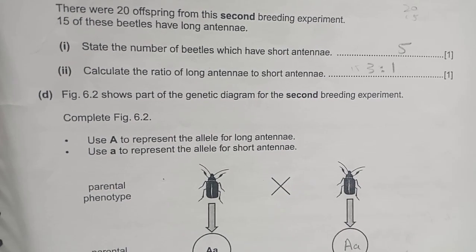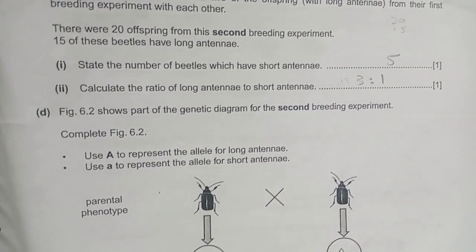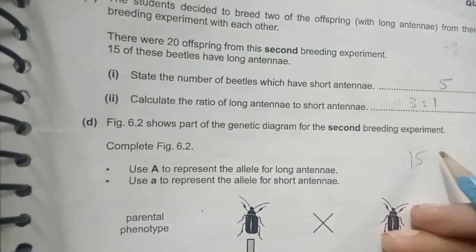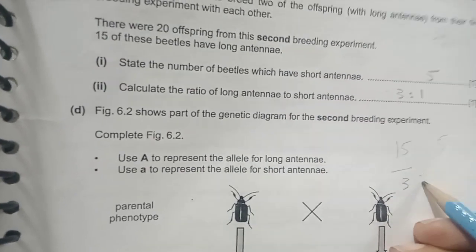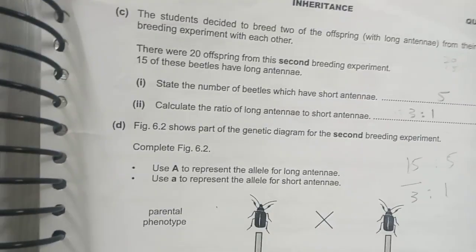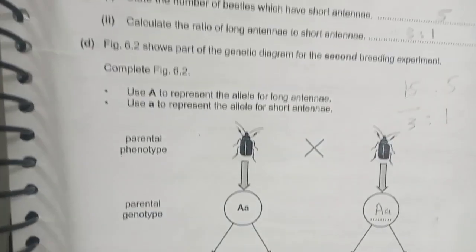It's clear from the view that 15 and 5. If you calculate, 15 is 3 times and 5 is 1 time, so 3 to 1 will be the ratio of long to short antenna.